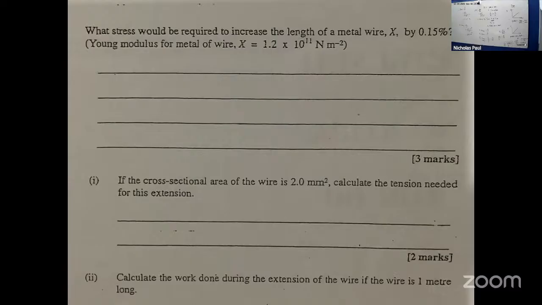What's the strain? The strain would be the increase. Please remember 0.15% is not 0.15. What is 0.15%? It's 0.15 over 100, right? Okay?